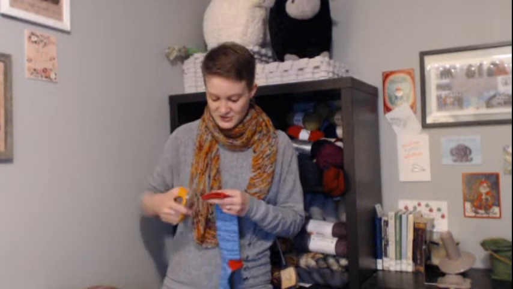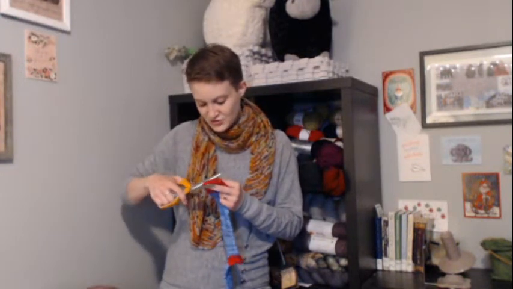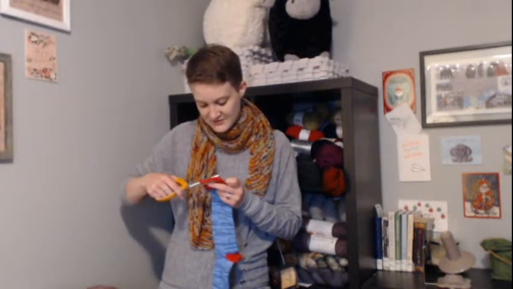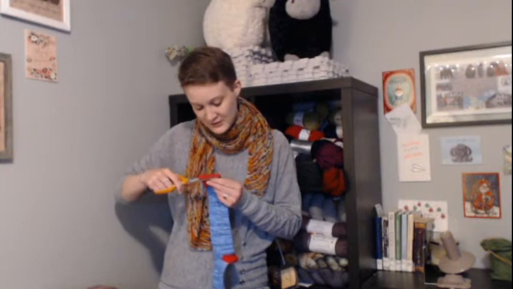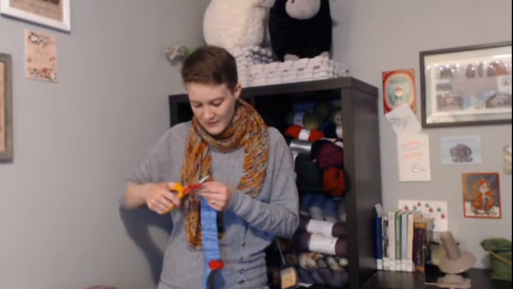Just gotta get these socks done. Little teeny tiny ball of yarn. So cute. That might end up going into a Christmas ornament anyway, but I'm going to try and keep it, and we'll see what happens to it. It might end up in my scrappy blanket. There we go.